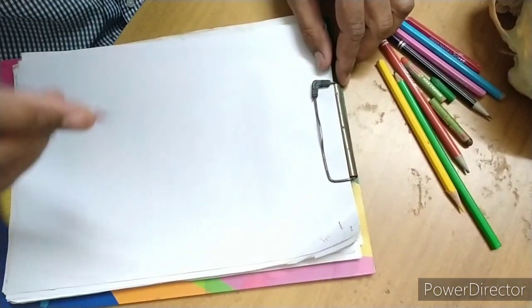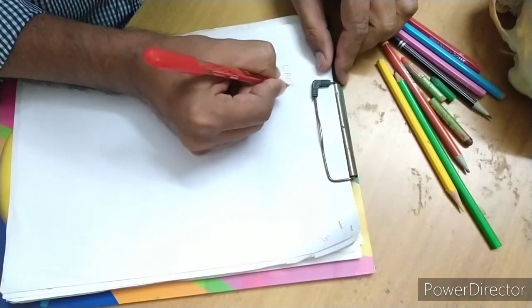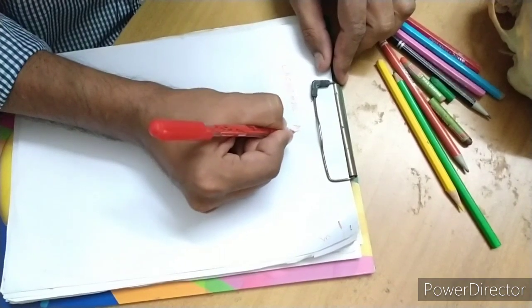Dear friend, today we will see the anatomy of the lacrimal apparatus.